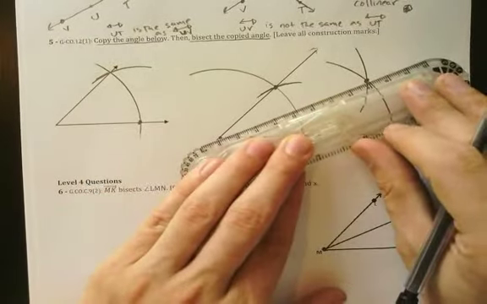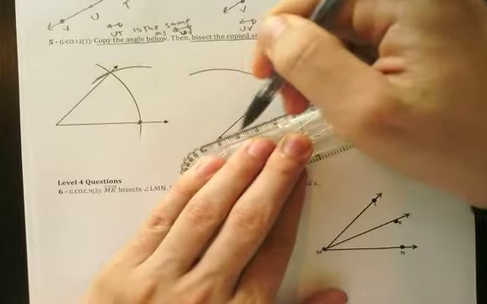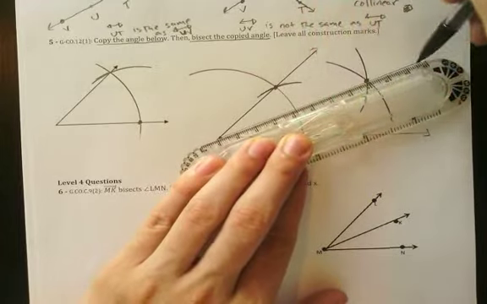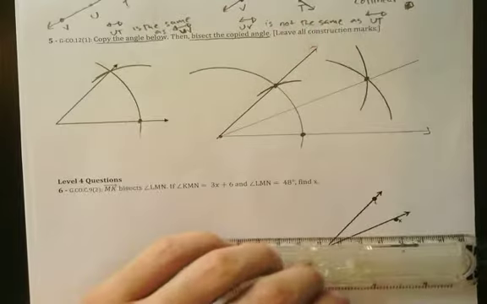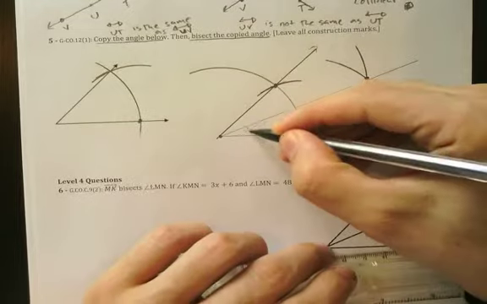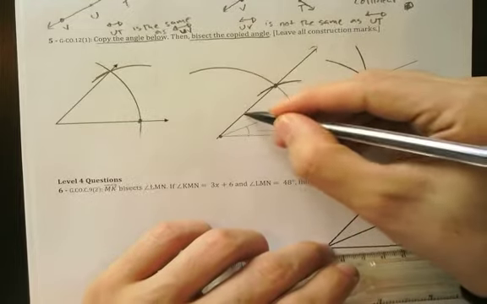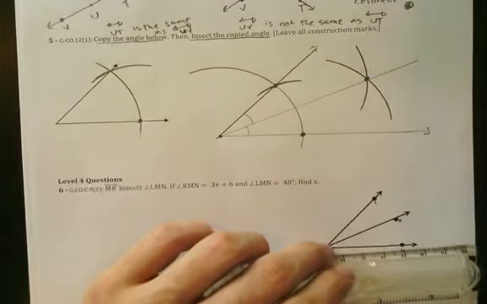So if I draw this line in here, I have now bisected my copied angle, which means that this angle is congruent to this angle. And I have completed question number 5.